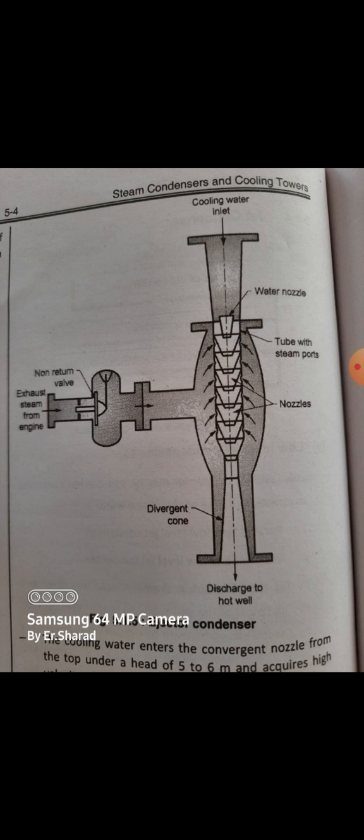The vacuum obtained is about 620 mm of Hg. An ejector condenser requires more cooling water than any other type of jet condenser.